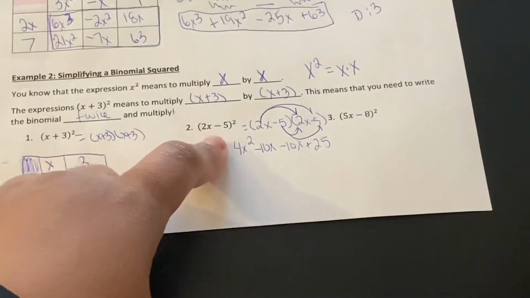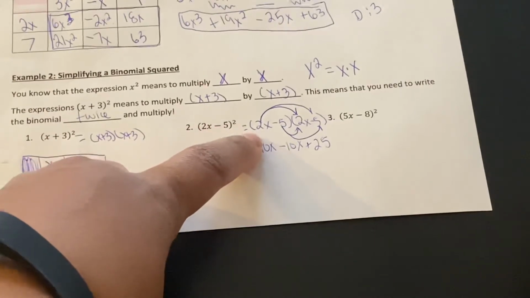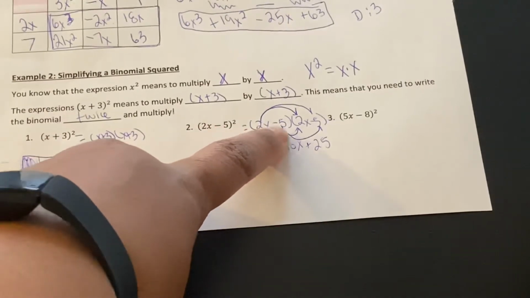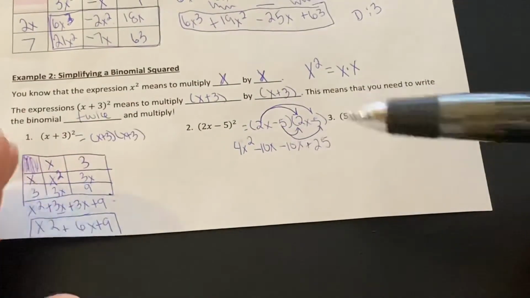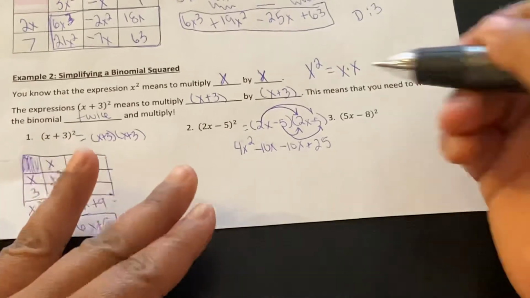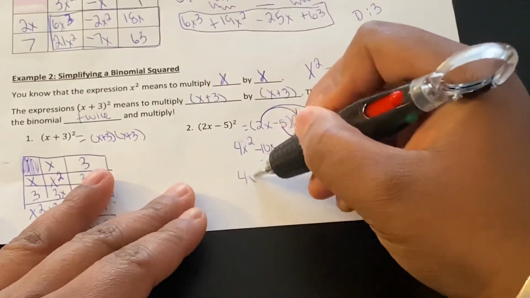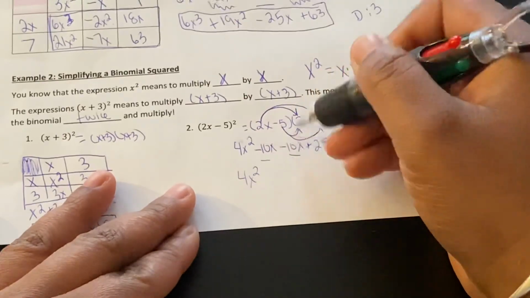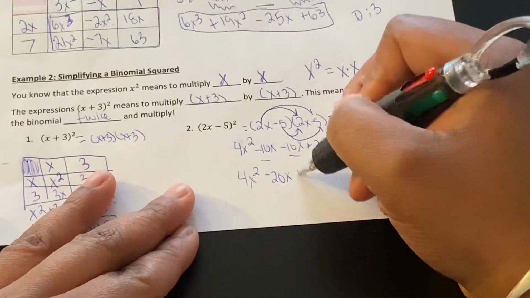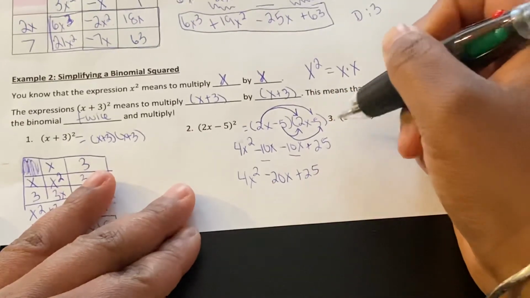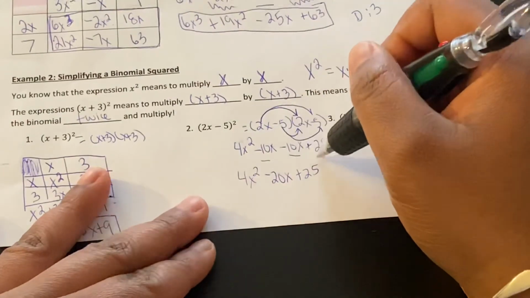Again, the first step was just recognizing that 2x minus 5 squared means it's 2x minus 5 times 2x minus 5, so 2x minus 5 times itself. Now I'm going to combine my like terms. Negative 10x minus 10x is negative 20x. And then 25 does not have a like term. My answer is 4x squared minus 20x plus 25.